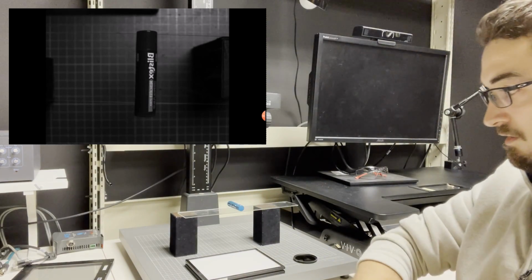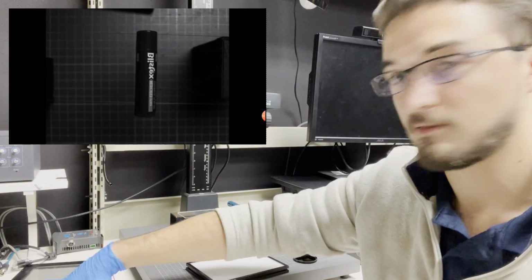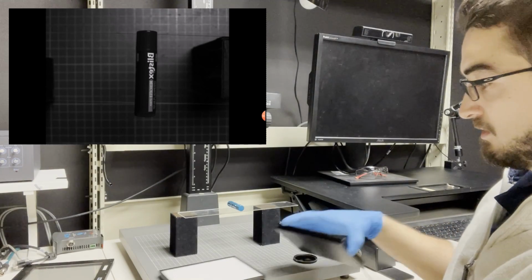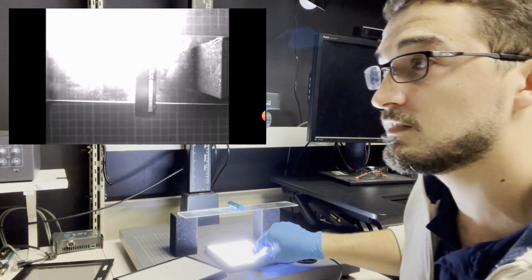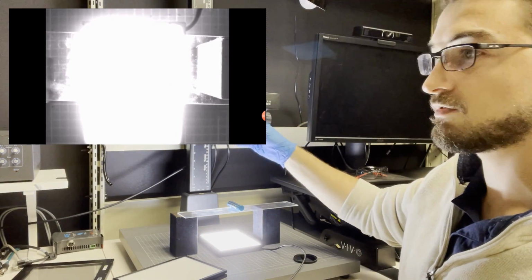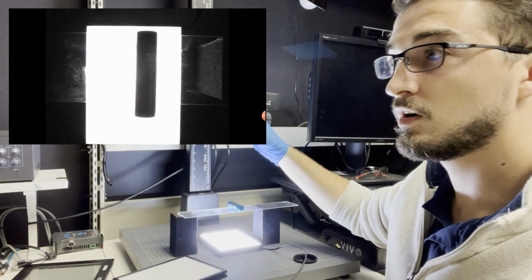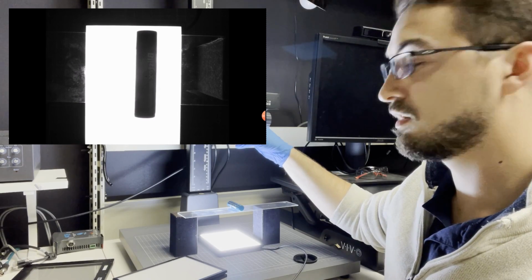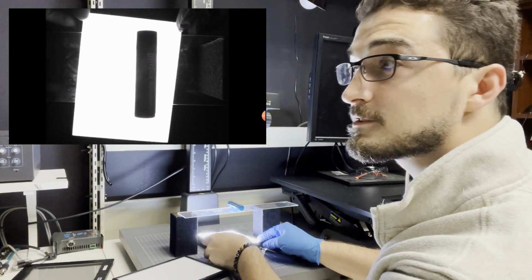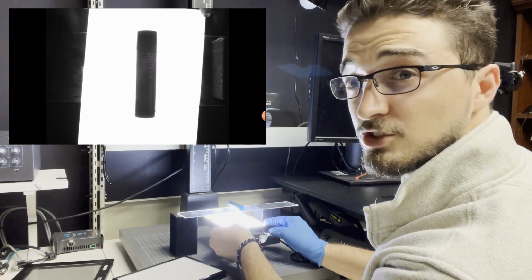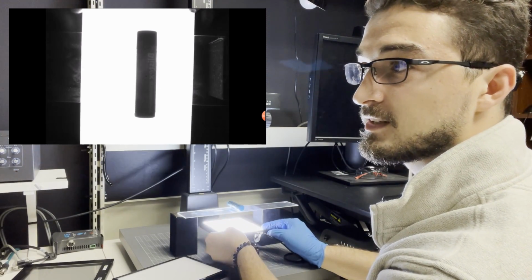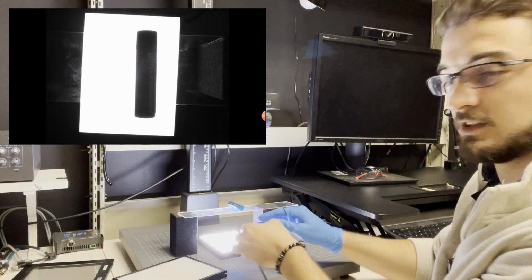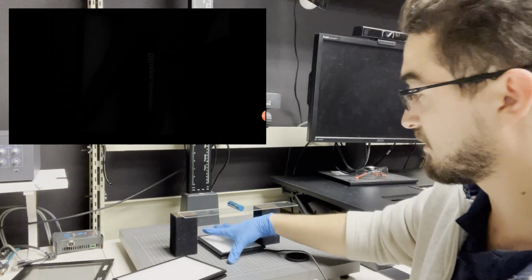And we will first use the white backlight and just try and see through this. Unfortunately, even if we change the working distance, a white light just does not go through the cap of this Blistex at all.